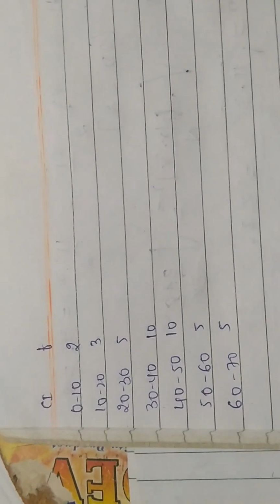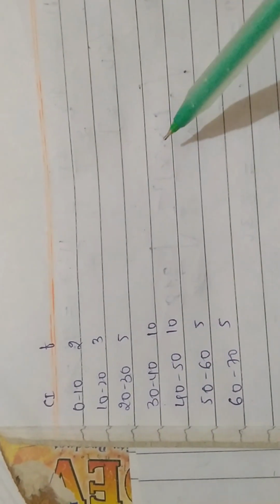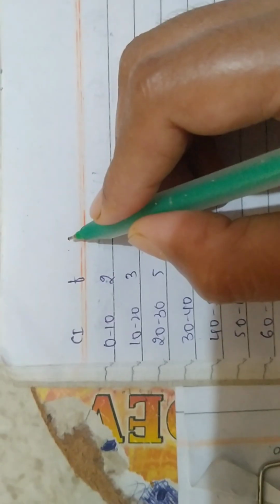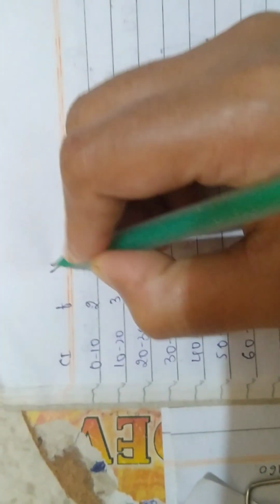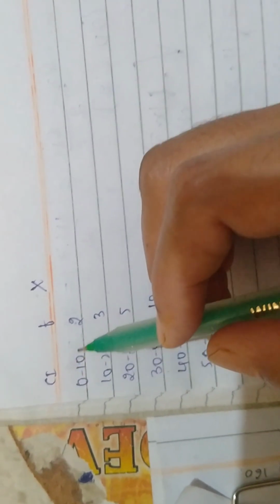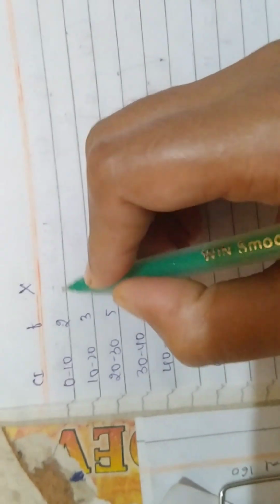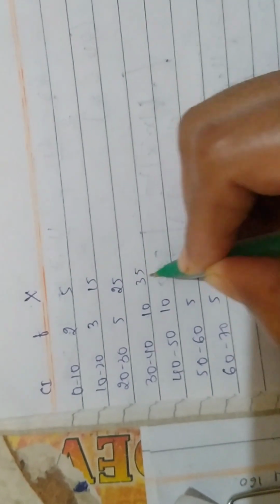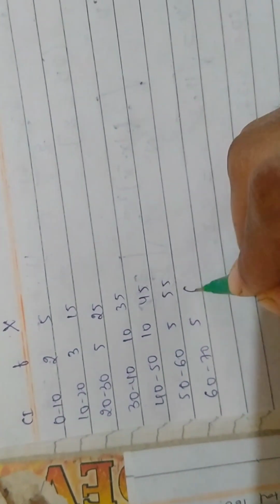So we have the variables like class interval and f variable. In the examination, the question will give these two variables. Next we need to calculate another variable, which is our x. Calculating x is as simple as finding the middlemost value of the class interval. So for 0 to 10, the middlemost value is 5. Same for 10 to 20, and we have middlemost values of 15, 25, 35, 45, 55 and 65.